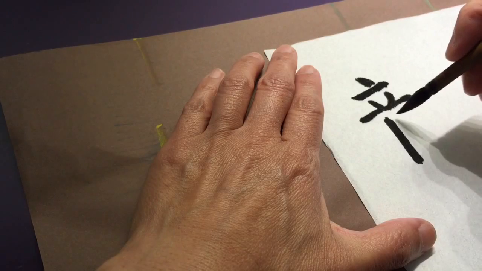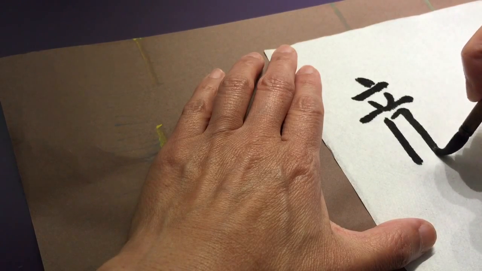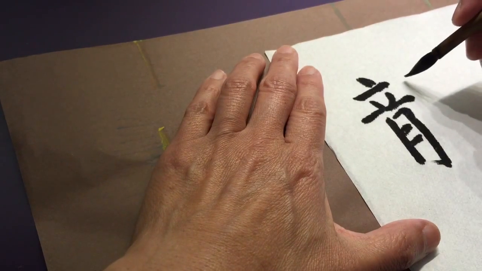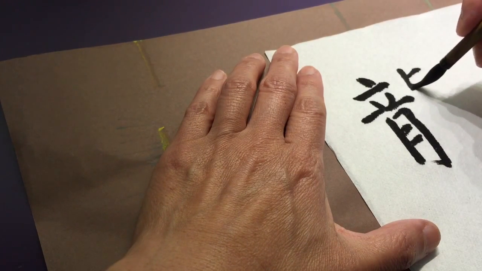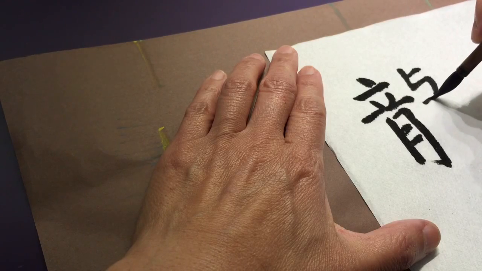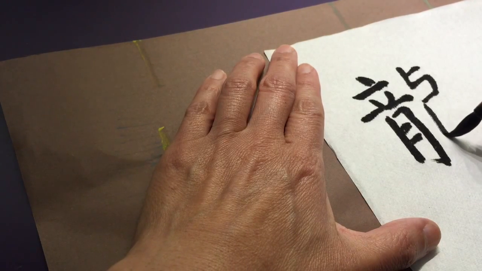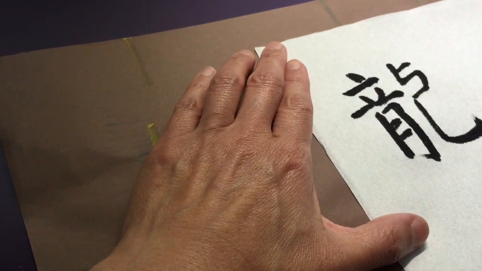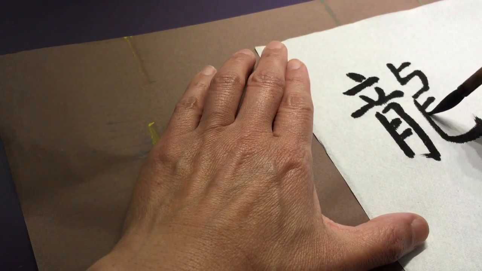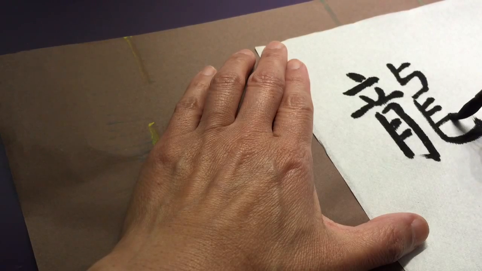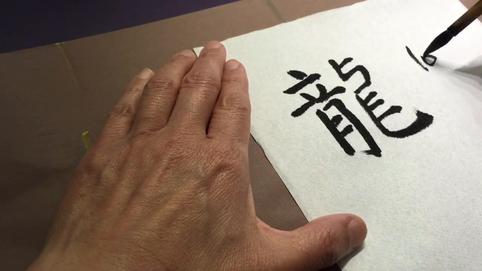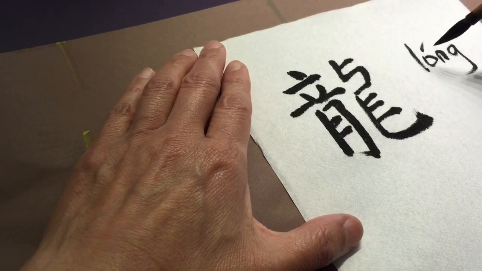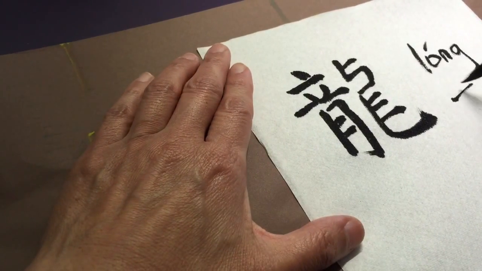Ready to, so this one is long. 一个历，一个月。Okay, I think I did it not right so I will do it again. This by itself is long, it means long. It's Chinese pinyin.